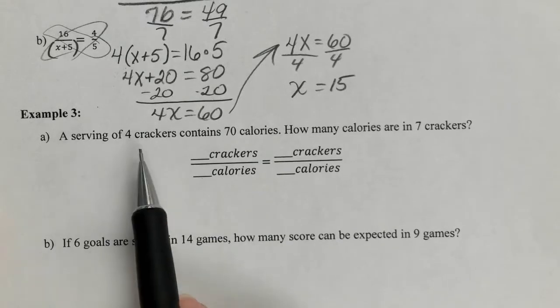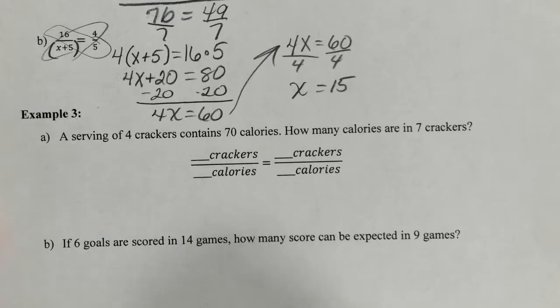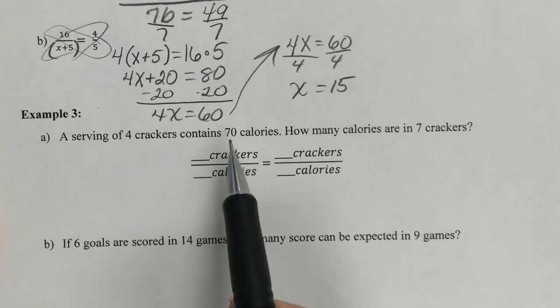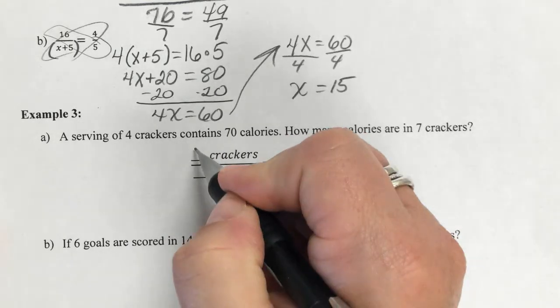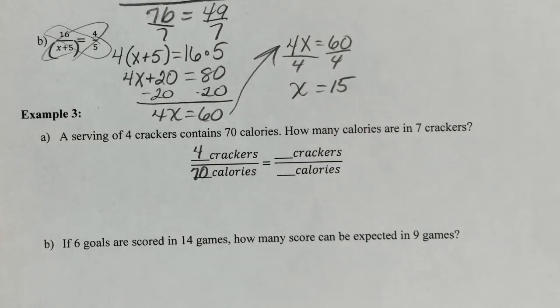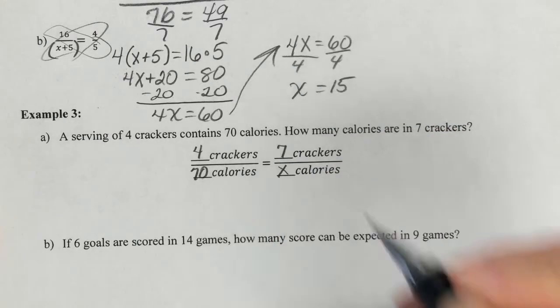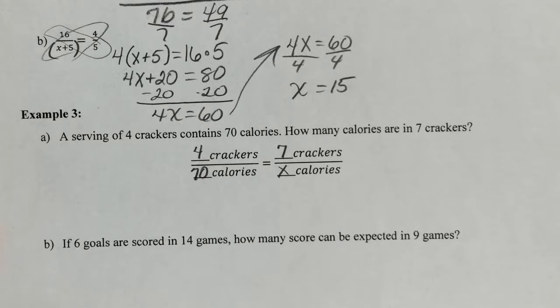A serving of 4 crackers contains 70 calories. How many calories are in 7 crackers? So I'm going to start with my initial ratio that was given here. 4 crackers equals 70 calories. And then it says how many calories are in 7 crackers. So my 7 goes on top and my variable goes with what I don't know, which is how many calories.